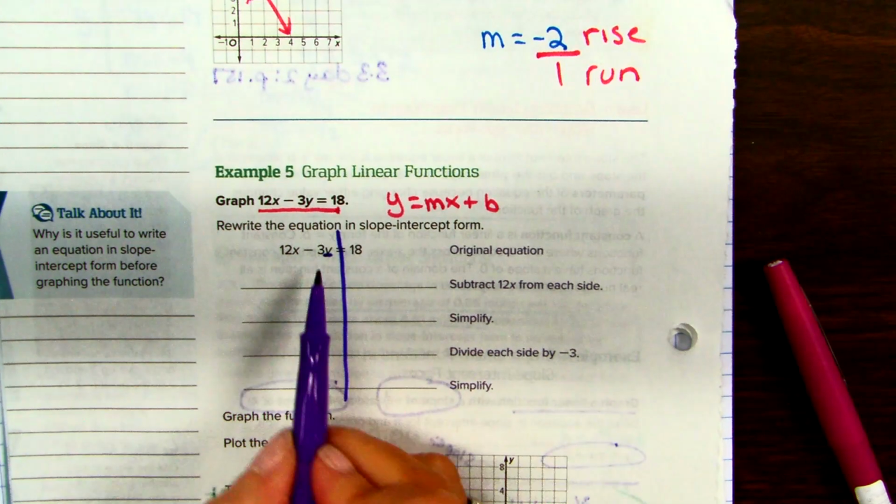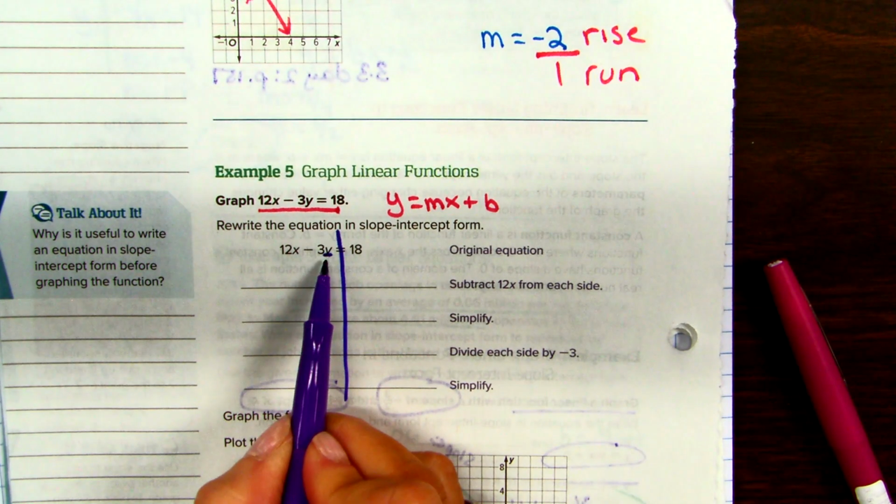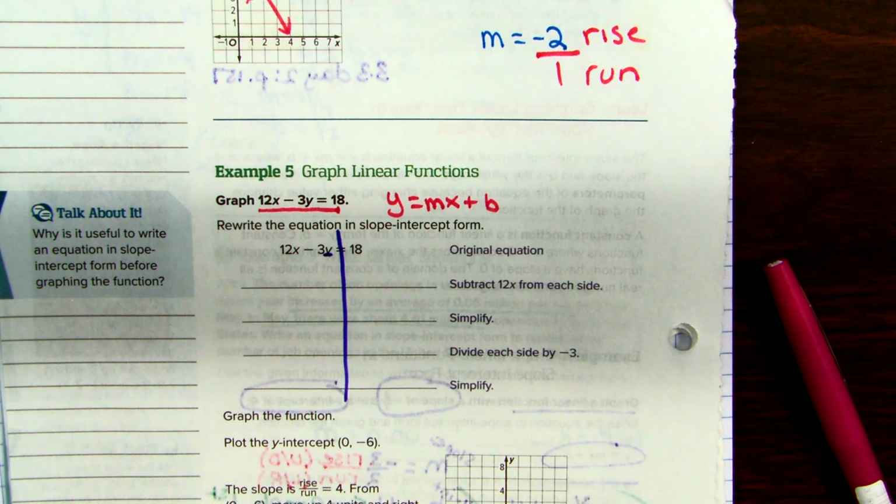Okay, so I need to get y by itself. Anybody know what the first step is? Not subtract 12. Not add 3 either.